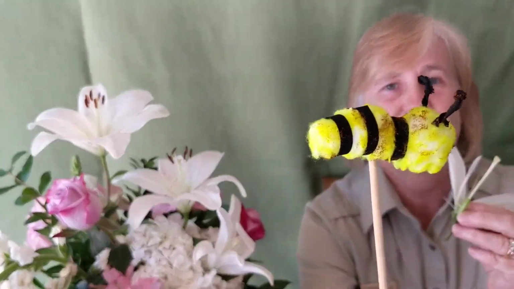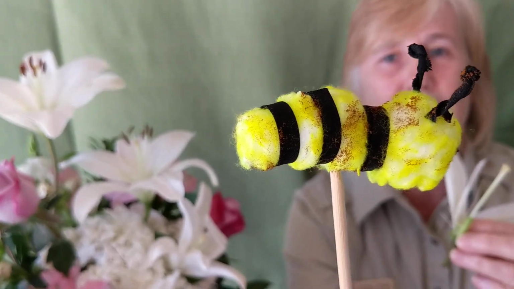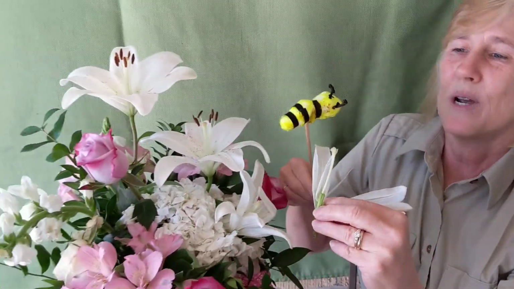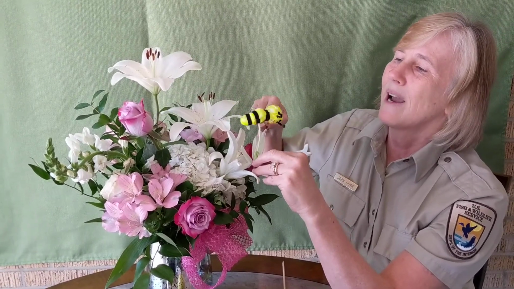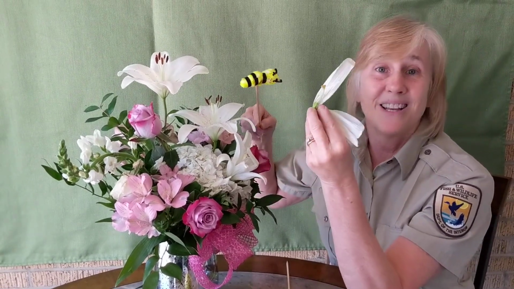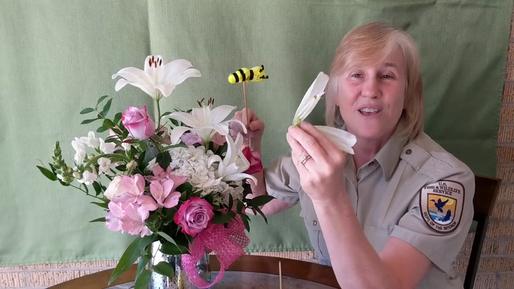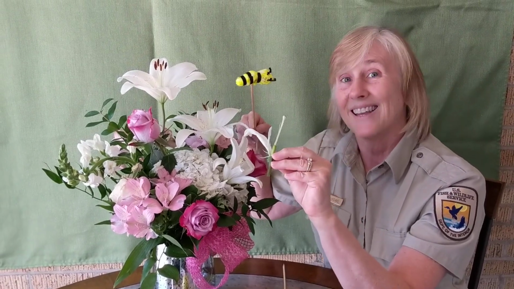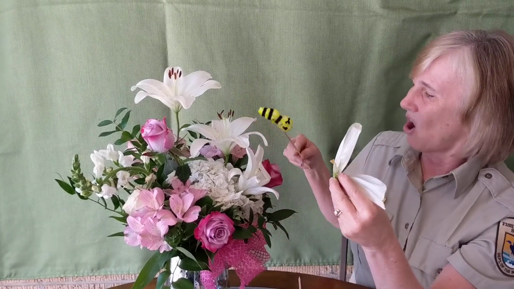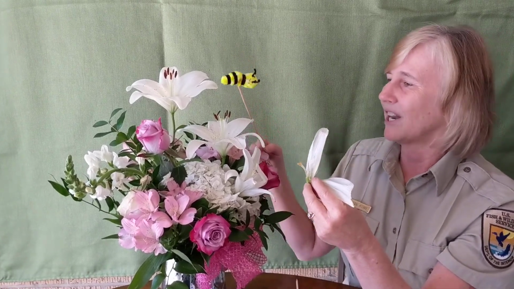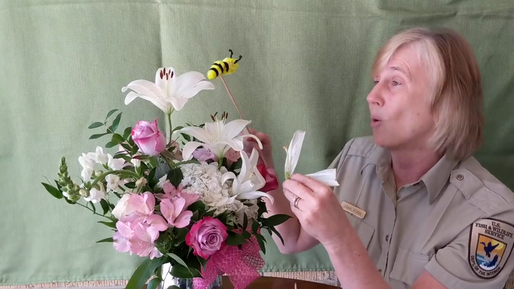The pollen is all over his body. Now, when he comes and gets on this flower here, he might get some of that pollen stuck on the stigma there. And guess what? Now it's pollinated.